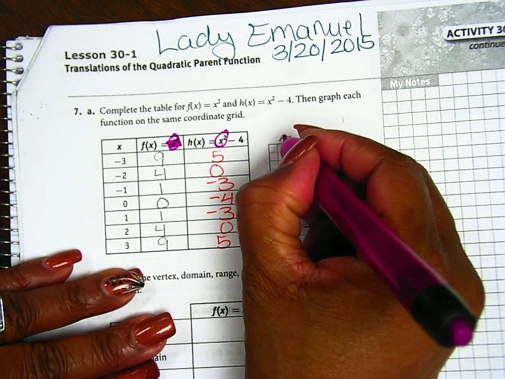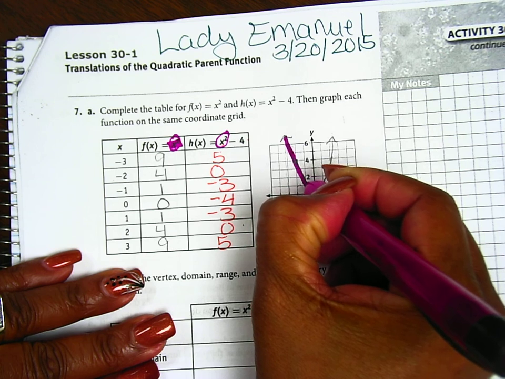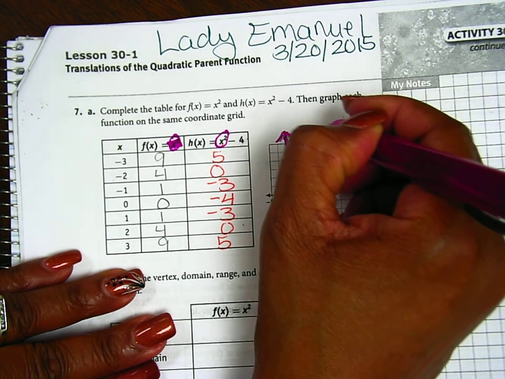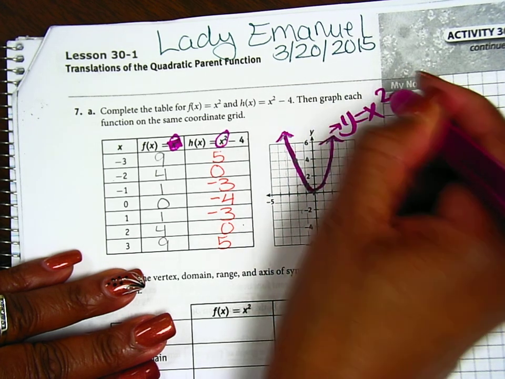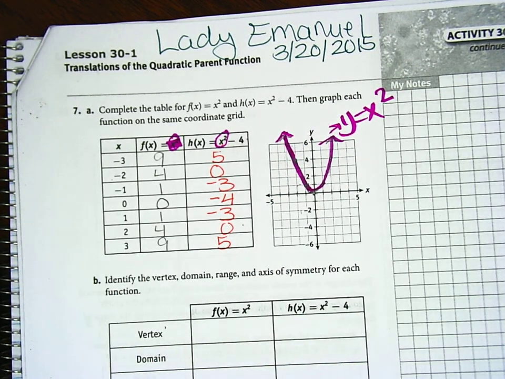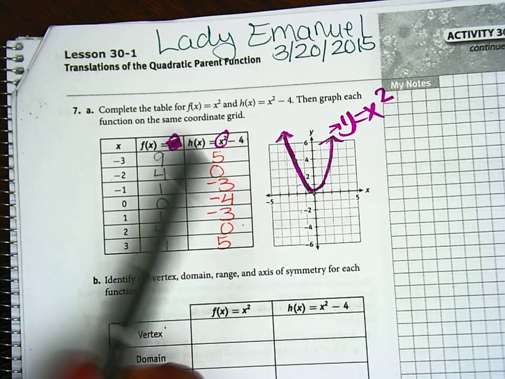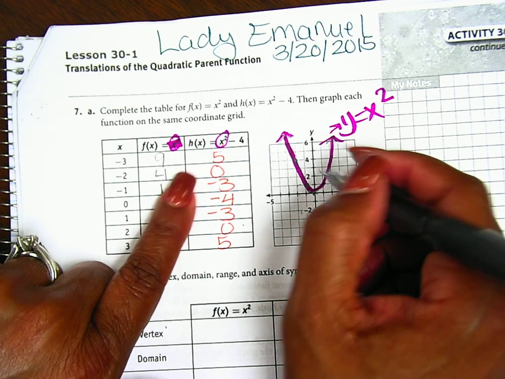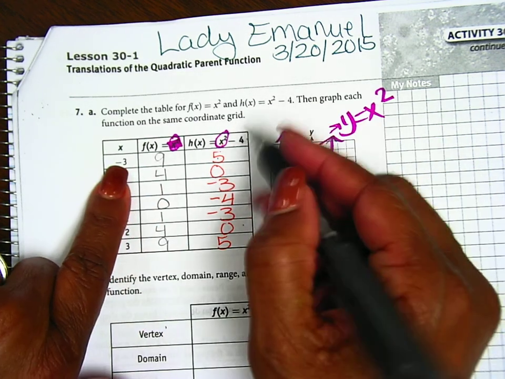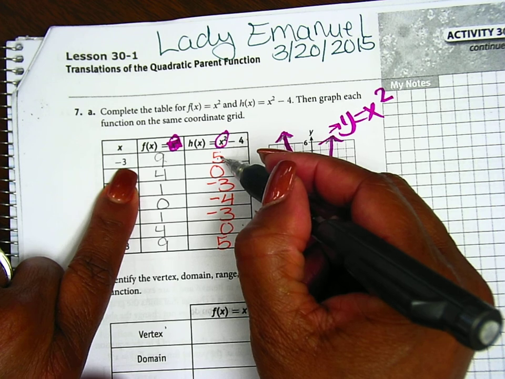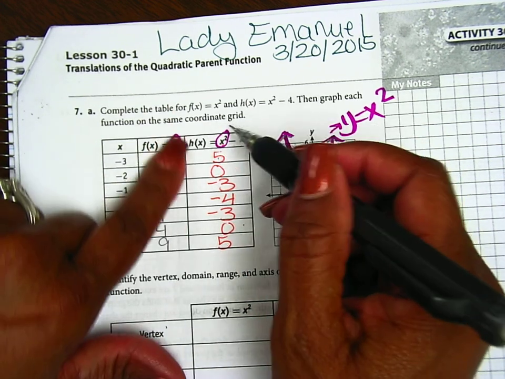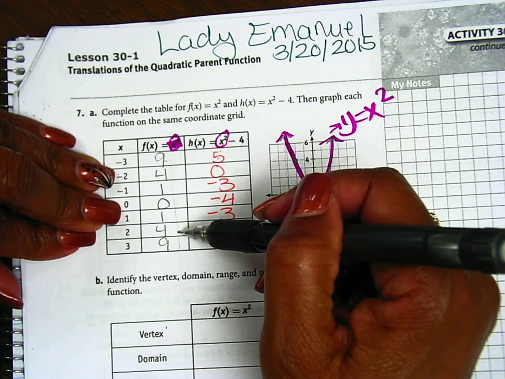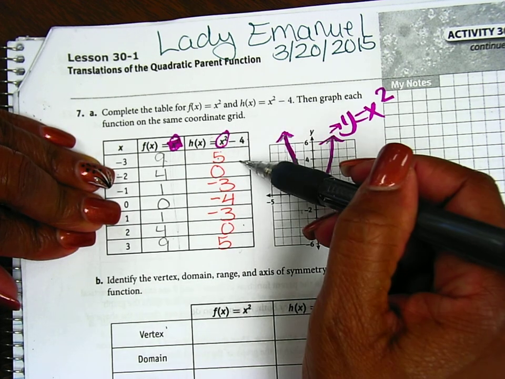So let me use the highlighter to highlight this parent function, and this parent function graph is y equals x squared. That's the quadratic parent function. Now, I'm going to graph h of x. For h of x, I'm about to use 9 instead of the negative 3 for the x value. Be careful about that. When you have a 3 column table, remember the x value, the domain, is here. This is the range for the parent function. This is the range for h of x.